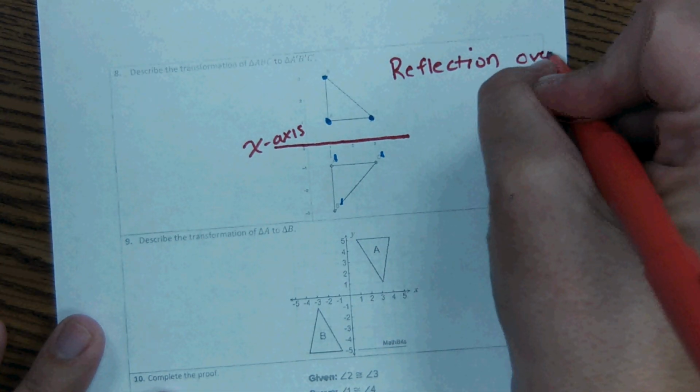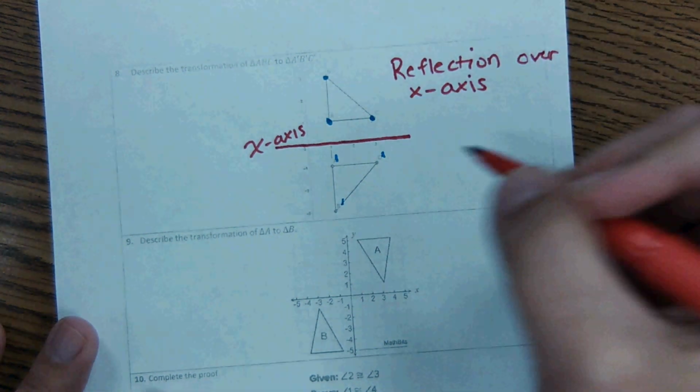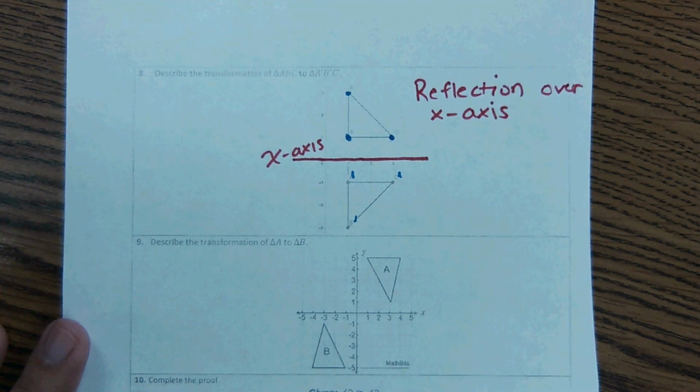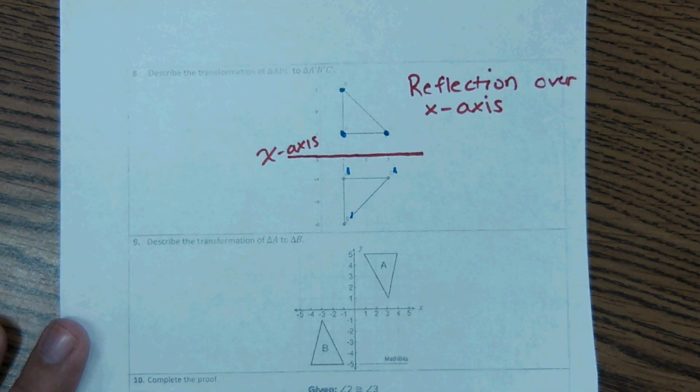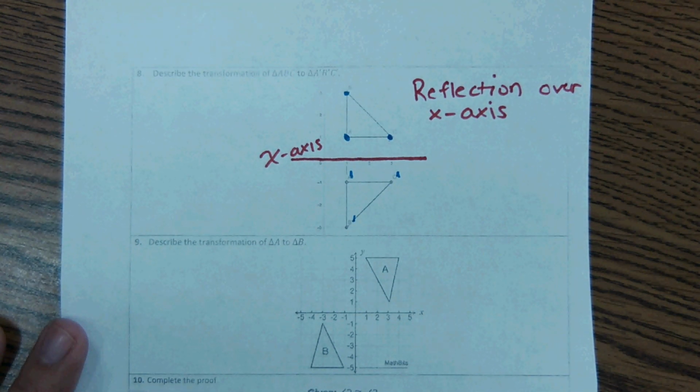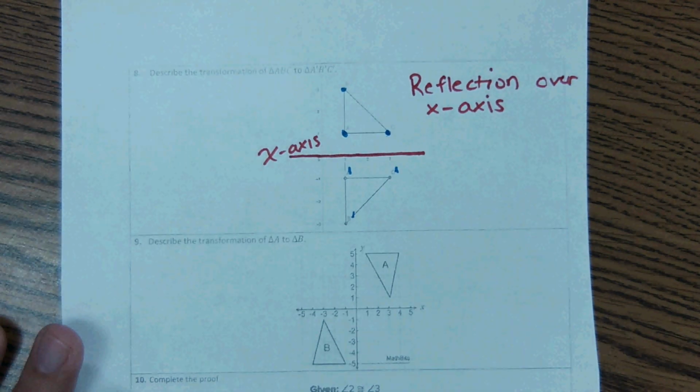So reflection over the x-axis is what's happening. Yes, Bruno. Not like on the daily. I'm familiar with him. Thanks, Bruno. Okay.